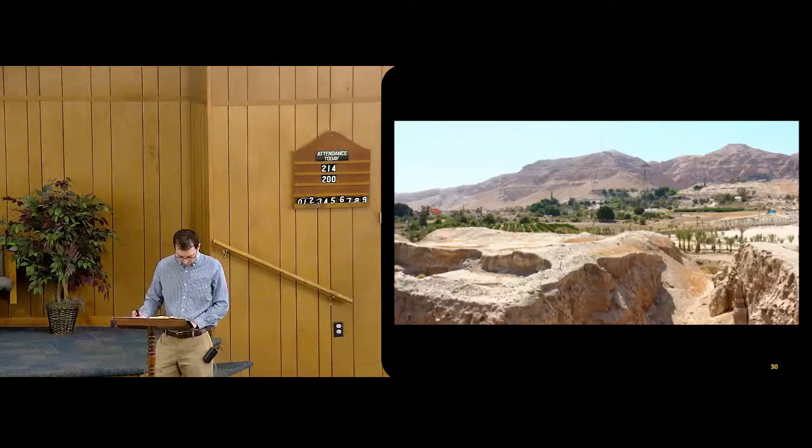So Joshua chapter 2. And Joshua, the son of Nun, sent 2 men secretly from Shittim as spies, saying, "Go view the land." And this is from the ESV version, by the way. "Go view the land, especially Jericho." And they went and came to the house of a prostitute whose name was Rahab, and lodged there.